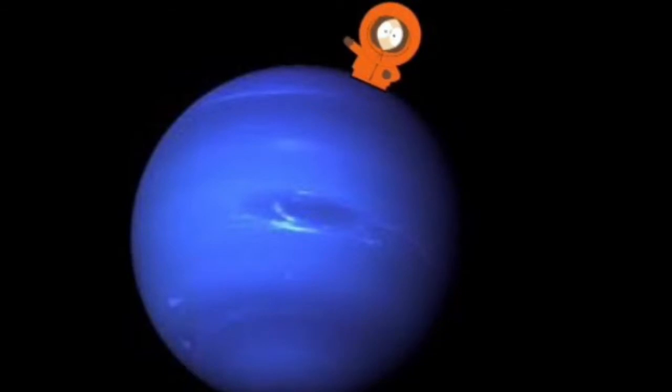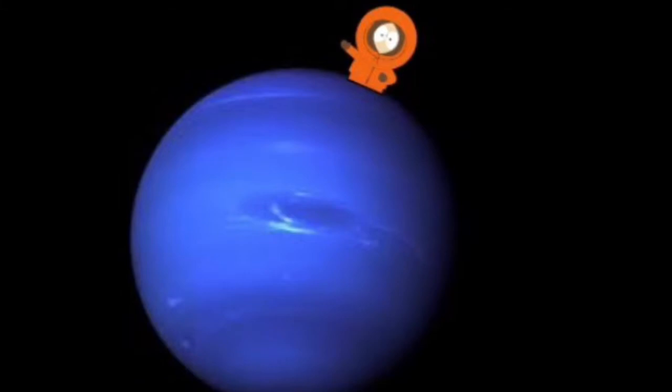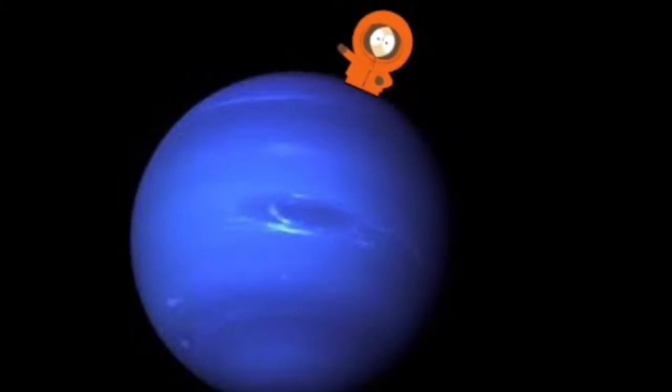Neptune is a gas giant. Neptune is made of hydrogen, helium, and methane. Neptune is the farthest planet from the Sun. Neptune orbits the Sun in a counterclockwise rotation. Neptune is 30 AUs away from the Sun.